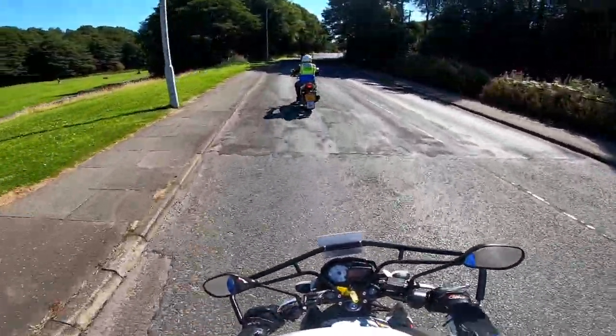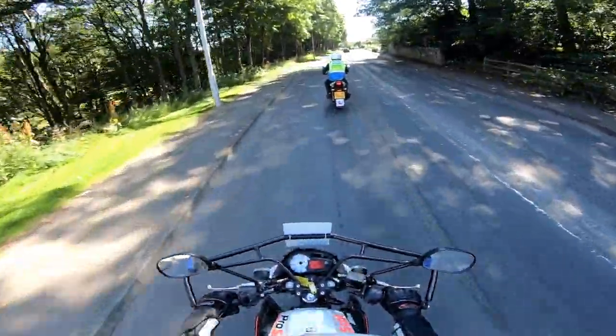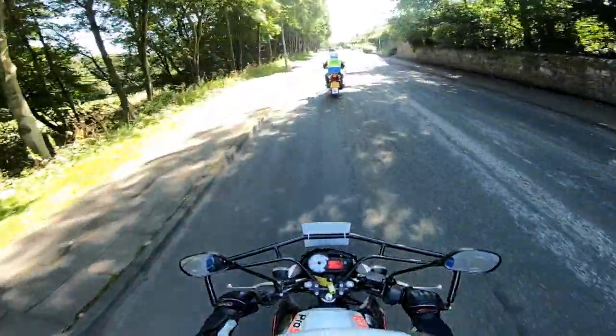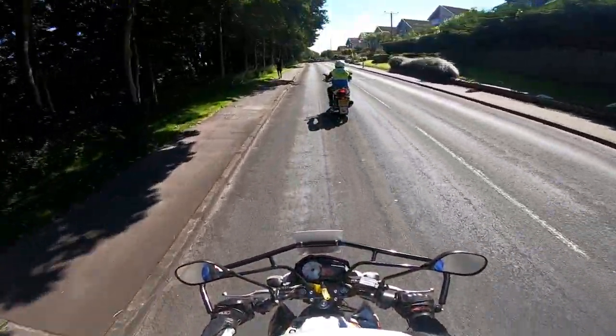Now, don't challenge your slow speed riding and your balance too much. If you feel that you're wobbling too much, just make the decision to stop. But I knew that my control and balance would be good enough to let the car go past so that I could get out without stopping.